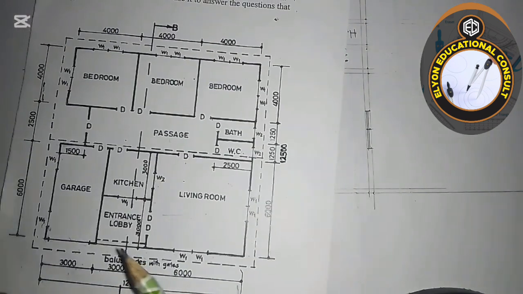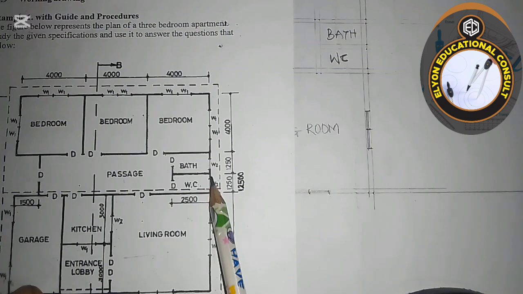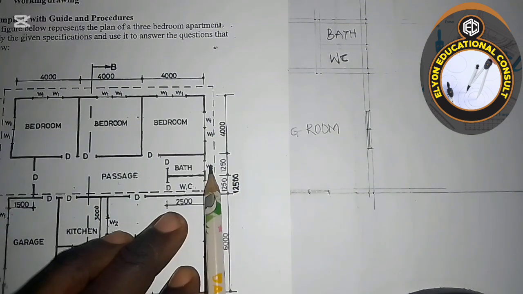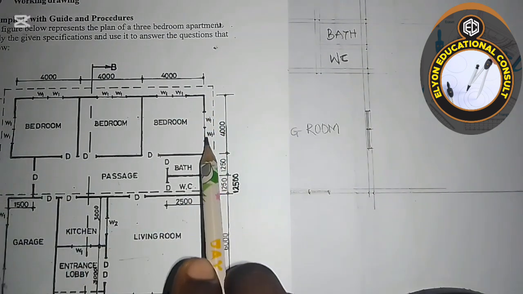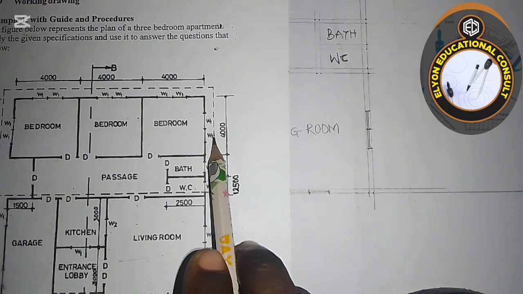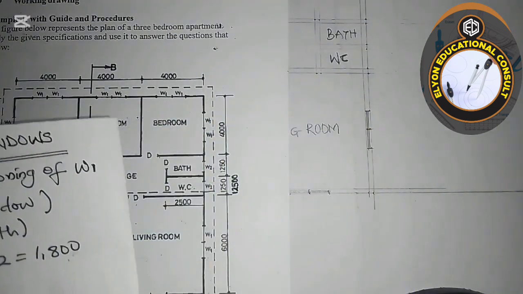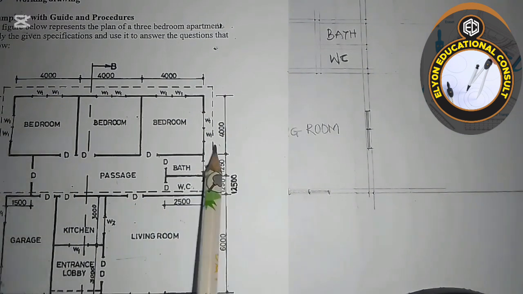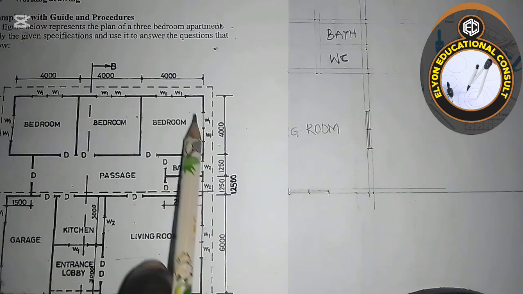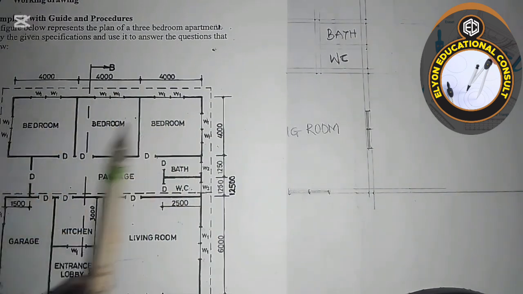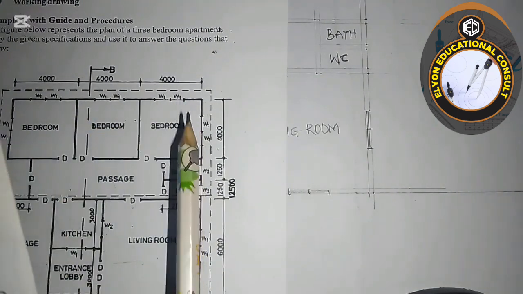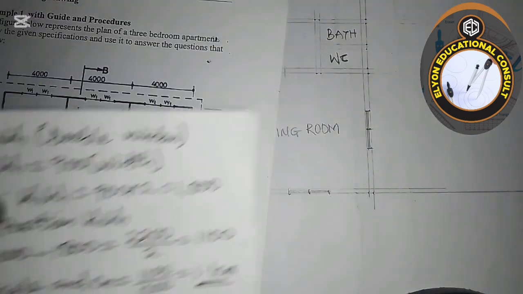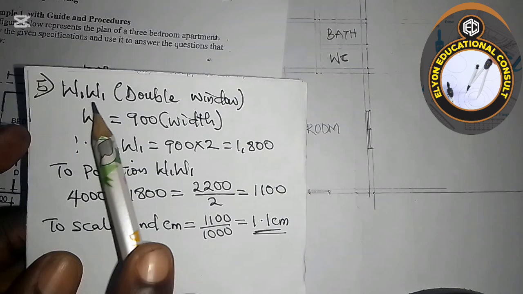Now the next one, we have windows at this side, this side, this side. I will come back to these two here. Now let's fix for this side. Now for this side, we have it as 4,000. I will do the same procedure, but this time I'm going to use 4,000. Once you do for one, just follow the same pattern for others. Now this is different, because it's a double window.